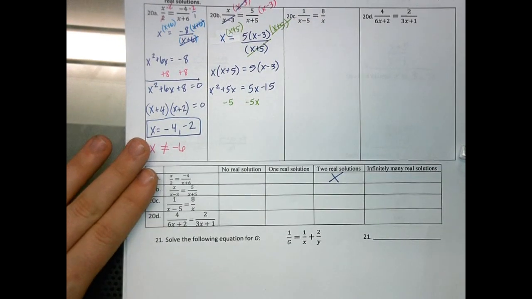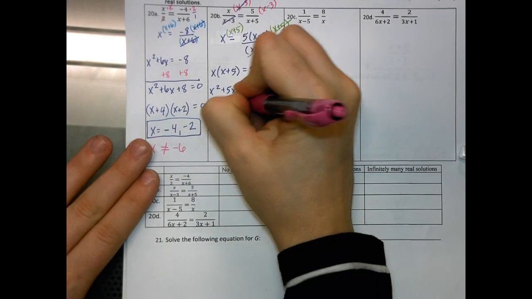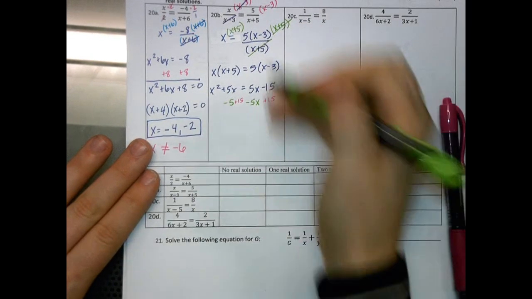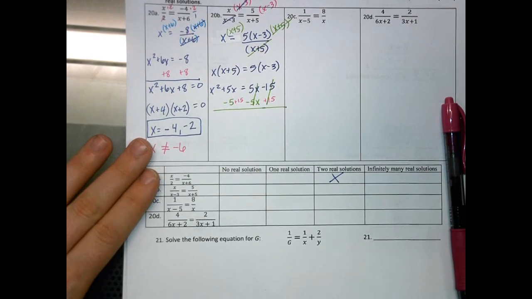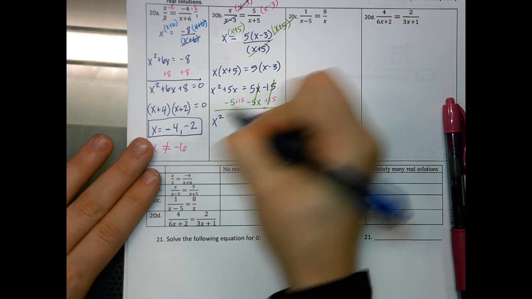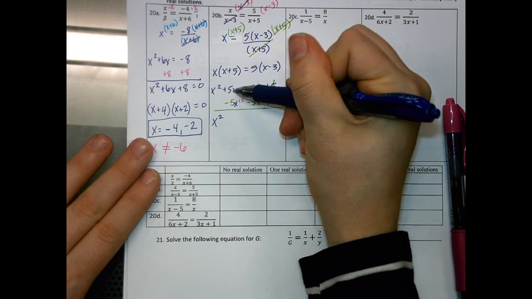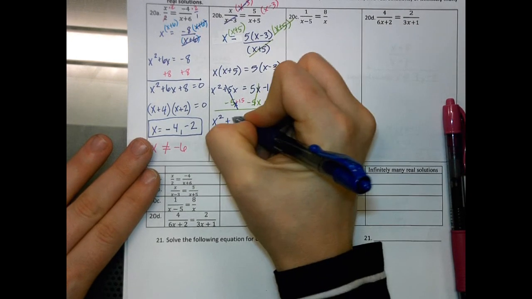Subtract 5x. Add 15. 5x minus 5x is 0. Negative 15 plus 15 is 0. Oops, negative 5x minus 5x is also 0. So I get x squared plus 15 equals 0.